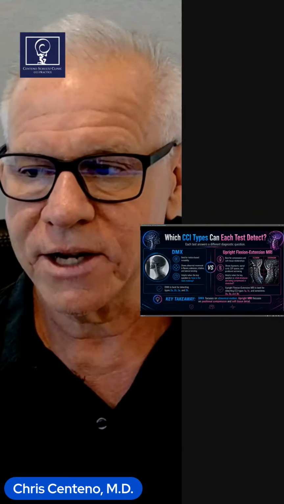Then we go to upright flexion extension MRI. Where does it really shine? It really, really shines in the type 1s. The most common type 1s out there are type 1A. That's where the head rotates too far forward and we get that very low clivoaxial angle. Another area where it shines is type 1C, and that's where you get the sliding motion happening at the skull relative to the neck.